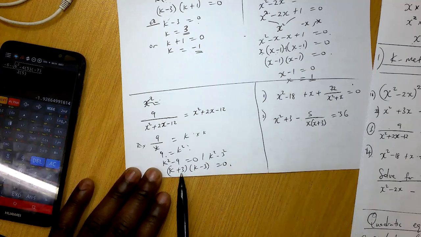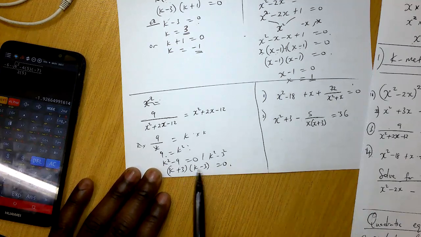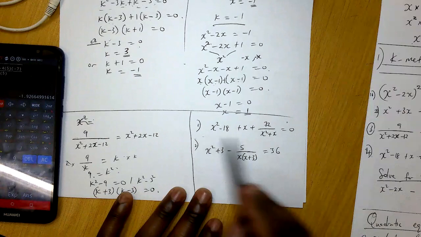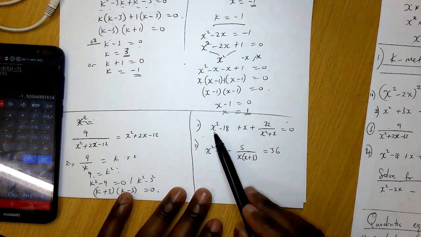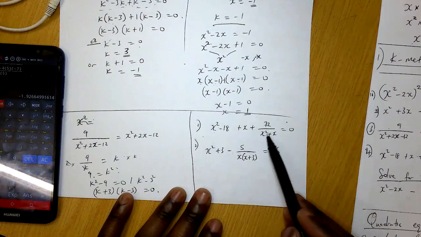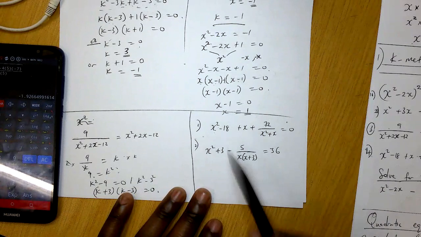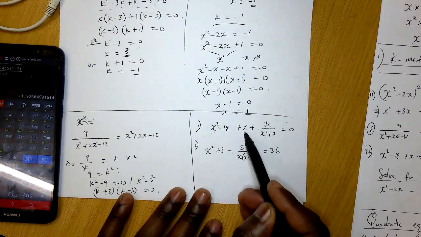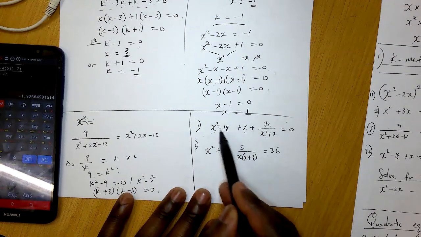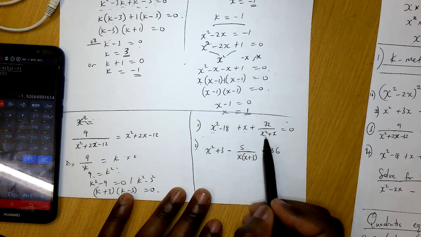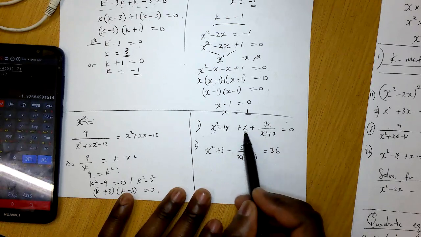Then in this case, k will be equal to negative 3 and k is equal to positive 3. Okay. Now, here is another thing that you need to practice with. Here you can see that (x squared minus 18 plus x plus 72) over (x squared plus x) is equal to 0. You take this x squared plus x, which is the same as this, and you bring it here. Okay, x squared plus 8 minus 18. You take minus 18 aside so that you can have something common that you can call k. So you can say k is equal to this, and this one you can take there to find k.